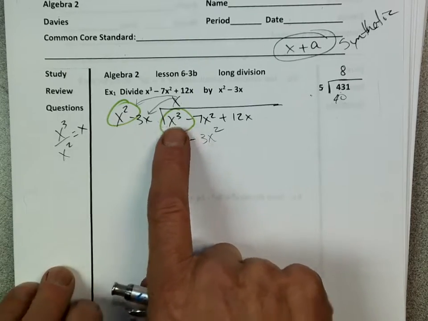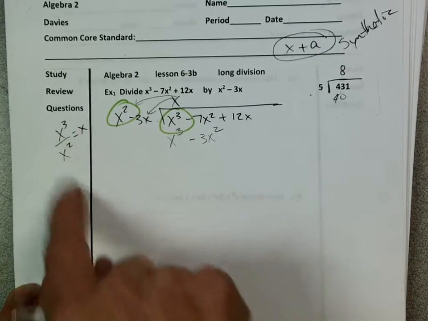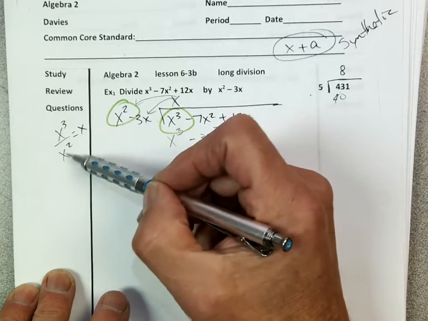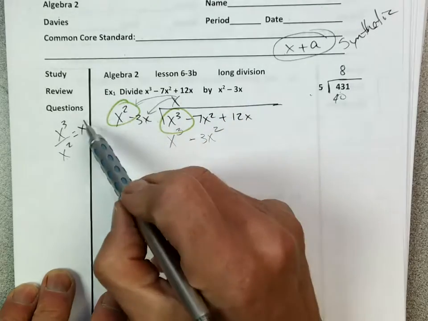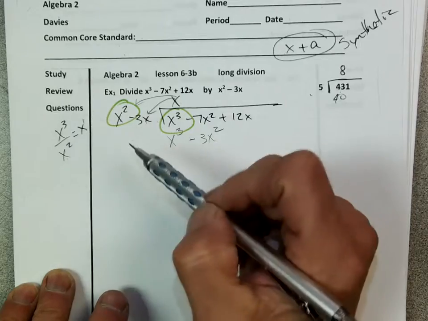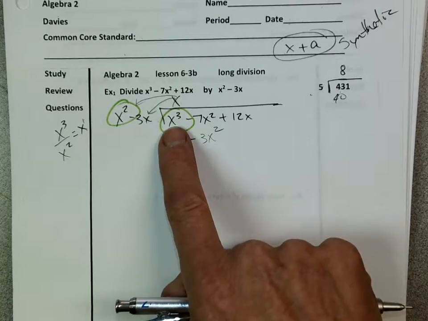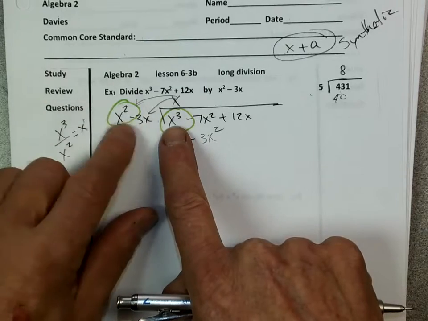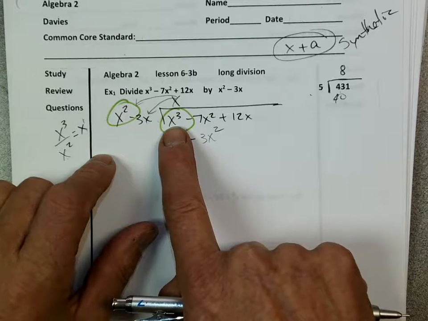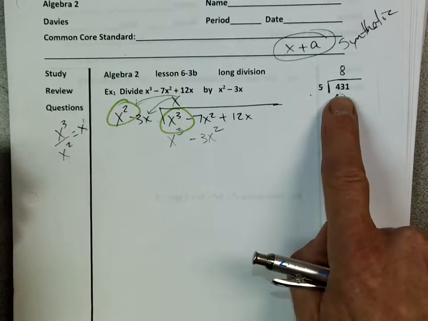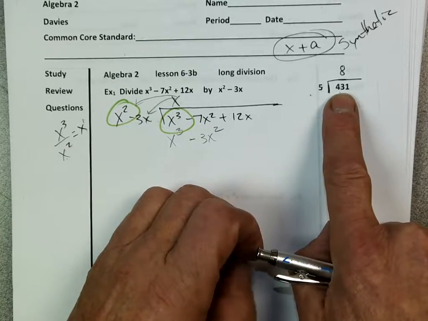So I said, well, I'm really dividing this by this, and I did it on the side. Do you agree x cubed divided by x squared is just an x to the 1? Does that make sense? Two of these cancel two of these. So that's how I got it, because a lot of us find it difficult to say, how many times does x squared go into x cubed? That doesn't sound right, does it? That's how we do it over here, though. If 5 goes into 43, how many times?